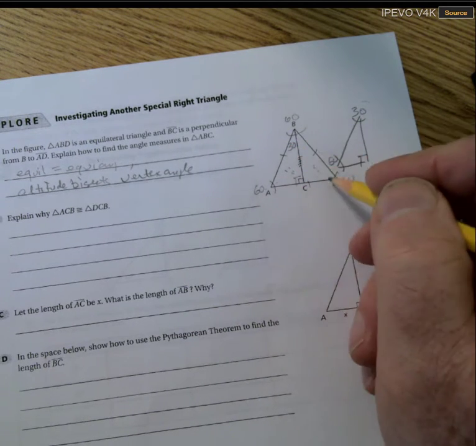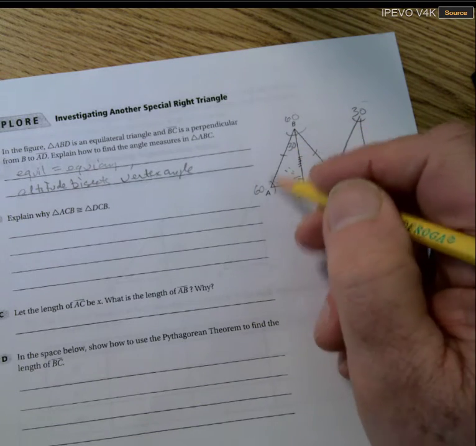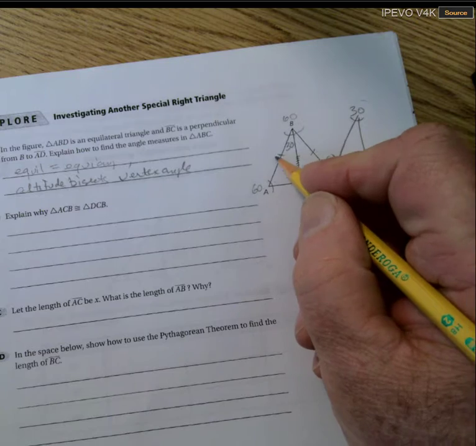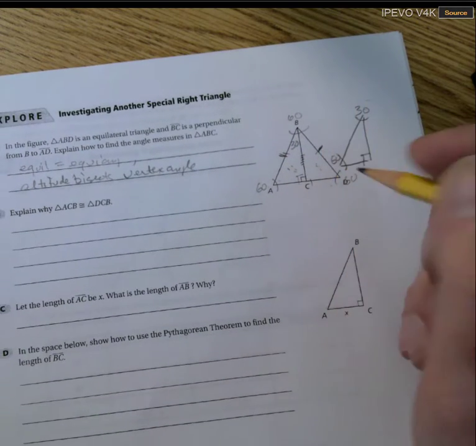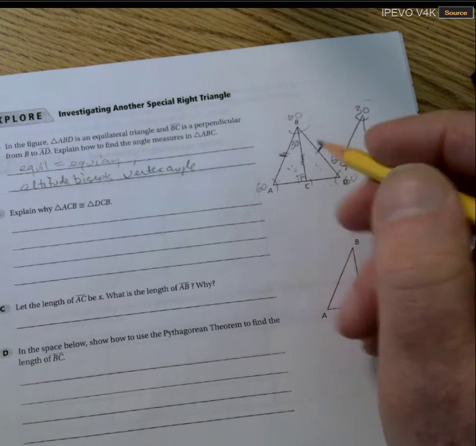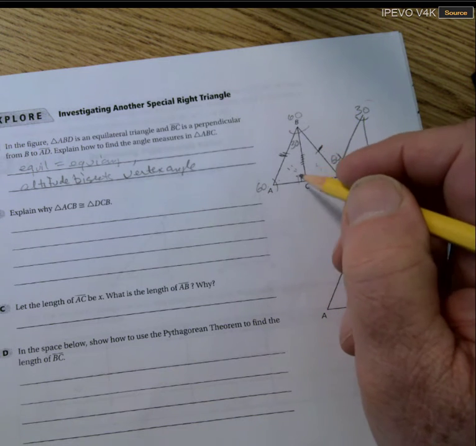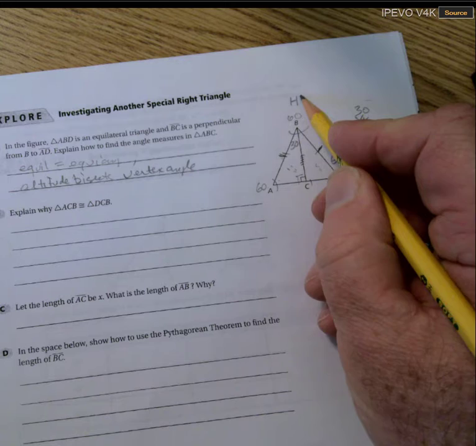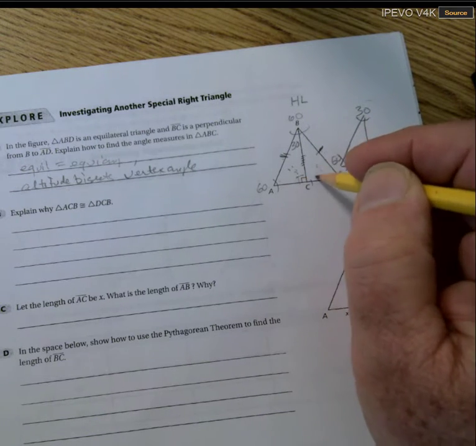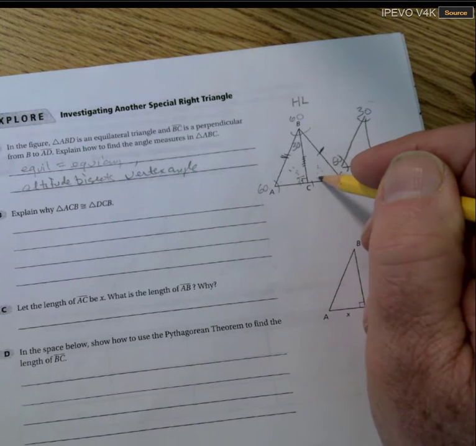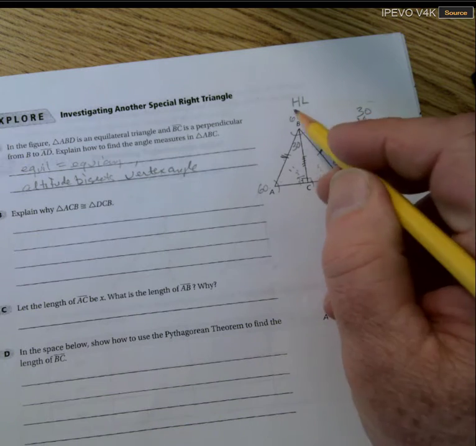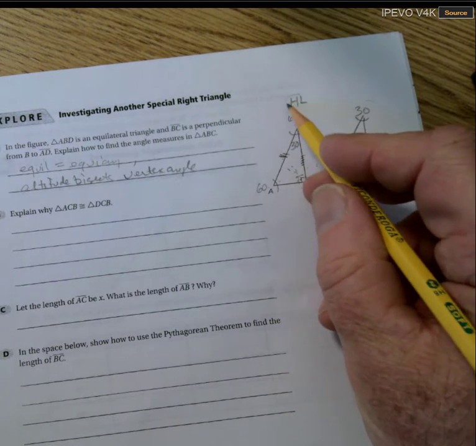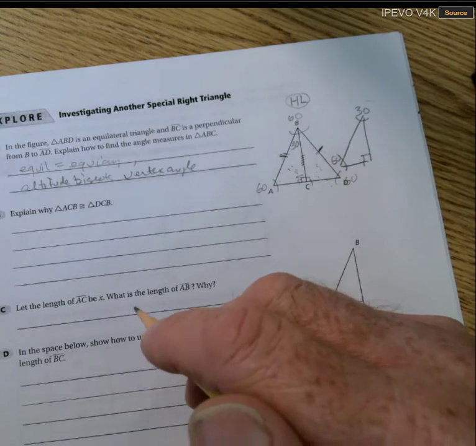We were told that this was an equilateral triangle, so BA and BD are congruent to each other. And let's see what else we got. So this gives us hypotenuse leg, since both of these are right triangles. We've got the hypotenuse leg pattern. So some geometries will let you use hypotenuse leg.